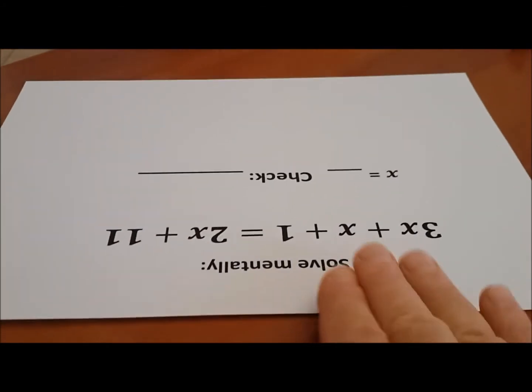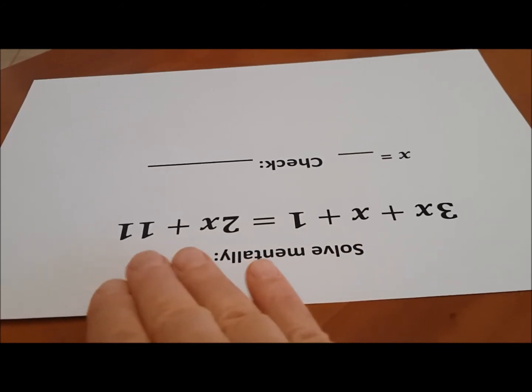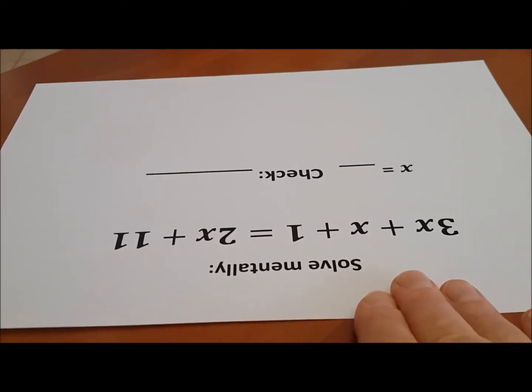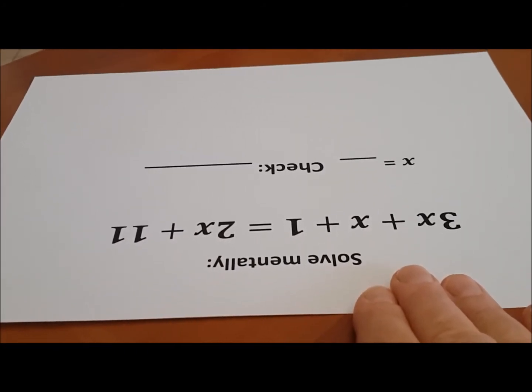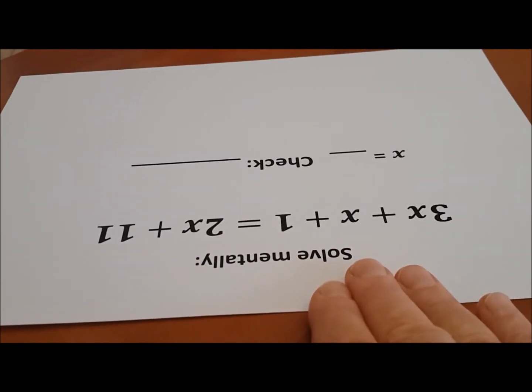2 x's on which side? Okay, so on this side of the equation we have 2 x's. Now let's look at the constants. We have a constant of 1 and 11. How much can we take away from both sides? 1. What are we left with? 10. So we have 2 x's worth 10. How much is each x?